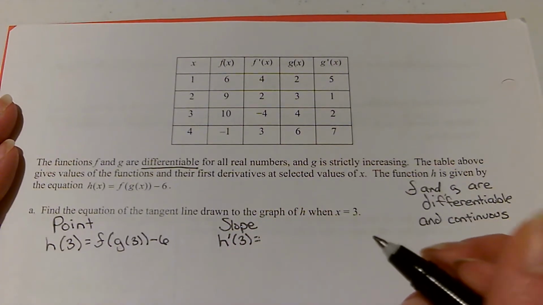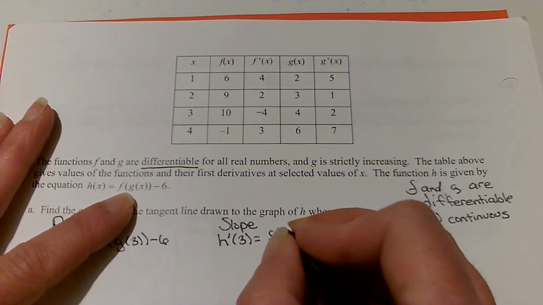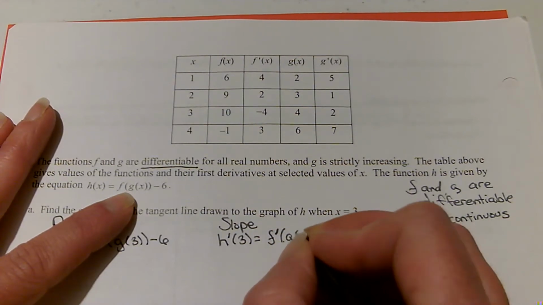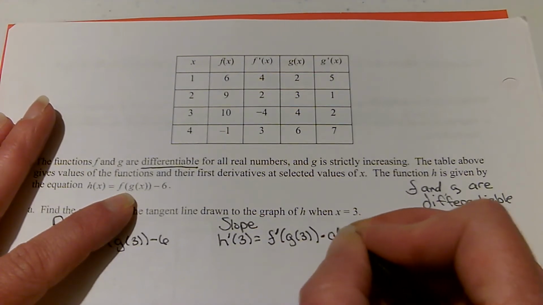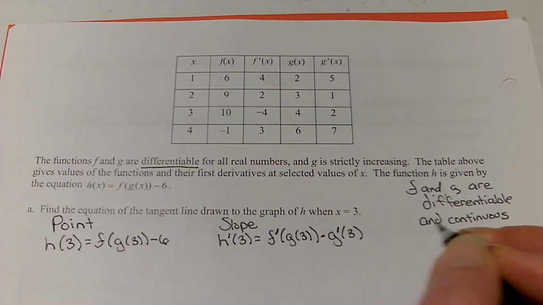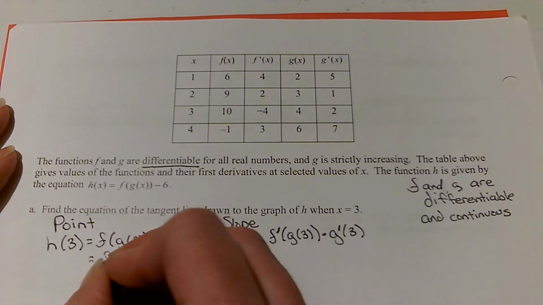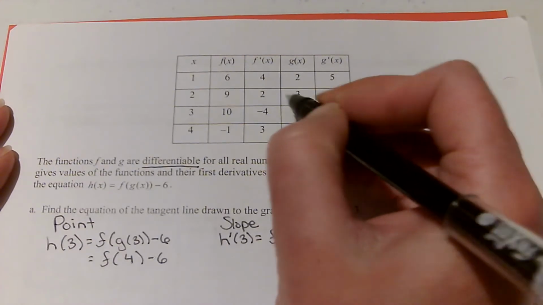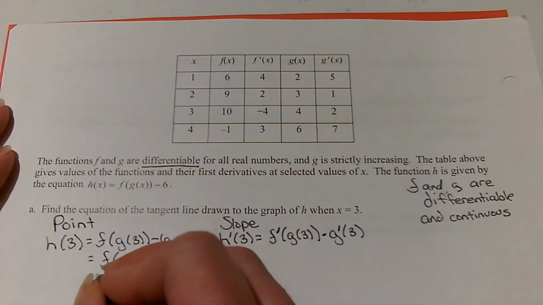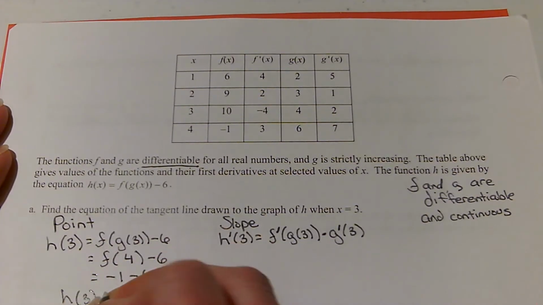So let's think about the derivative. The derivative of the outside with the original just like it is times the derivative of the inside. Chain rule. So g of 3 is 4, and then f of 4 is negative 1. So h of 3 is negative 7.